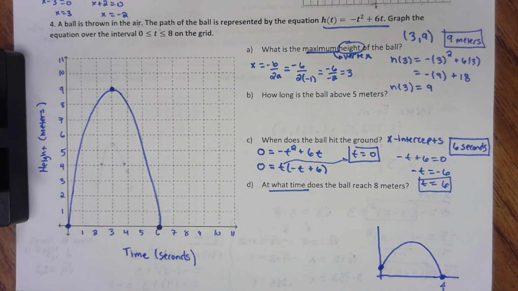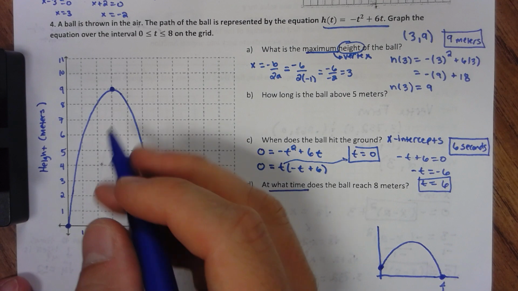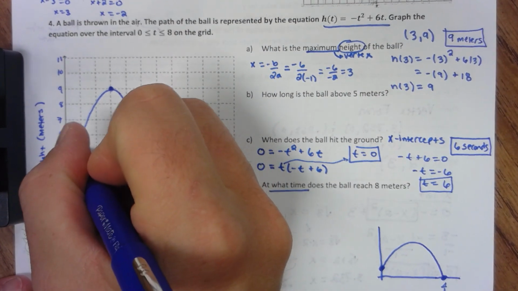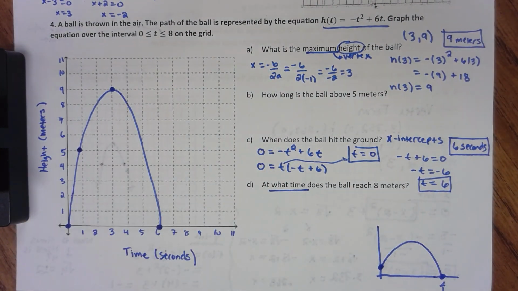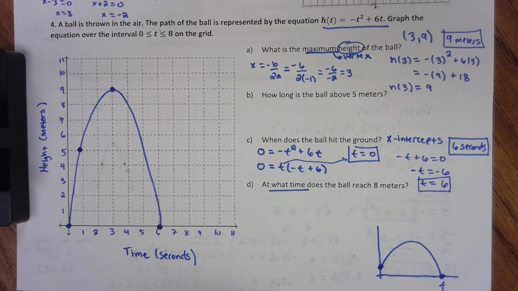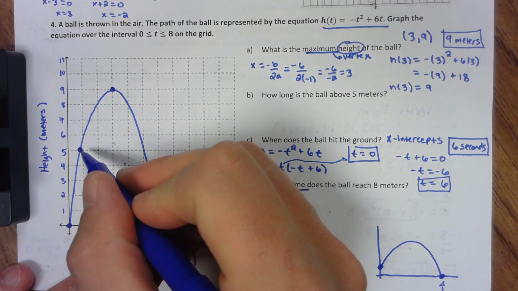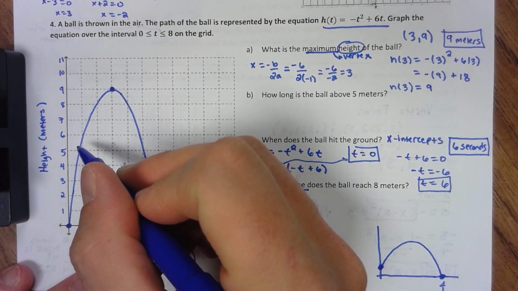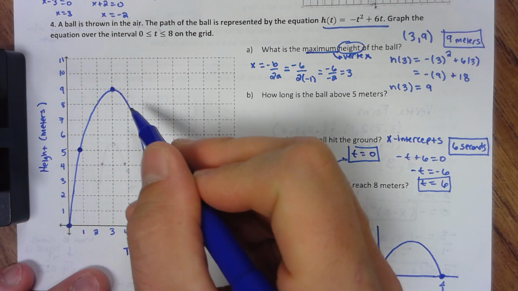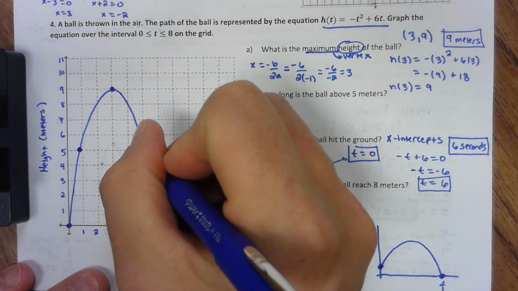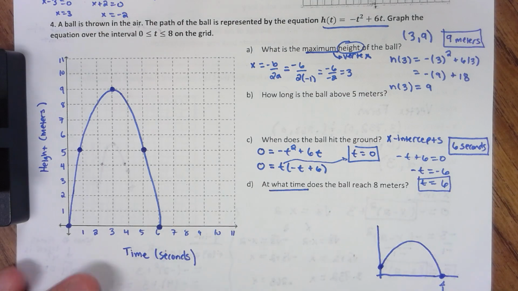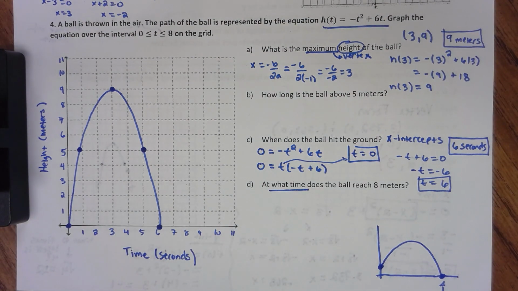Right, part B says, how long is the ball above 5 meters? Well, for me to figure that out, I'm going to figure out when the ball first gets to 5 meters, which is right here, kind of at 1 second. It might be a little bit less. It's really an estimate at this point. Again, we could solve this. We're going to skip the solving part for now, and I'm just going to kind of estimate it. And I go, okay, it gets to 5 meters on its way up, and then it stays above that until it starts to head back down, and then eventually it gets back to 5 meters again, and then it's below that the rest of the way.